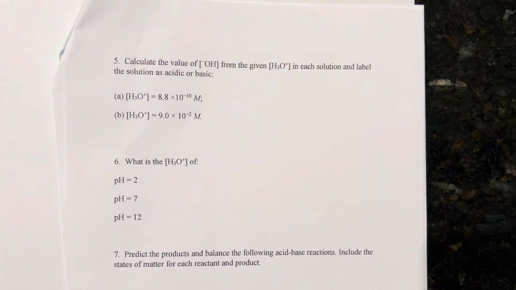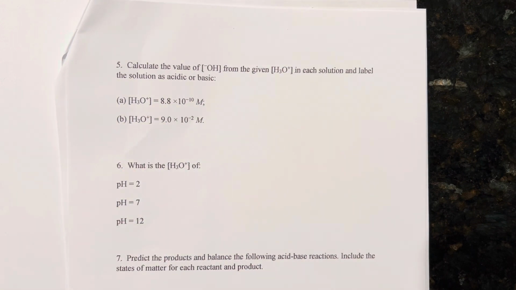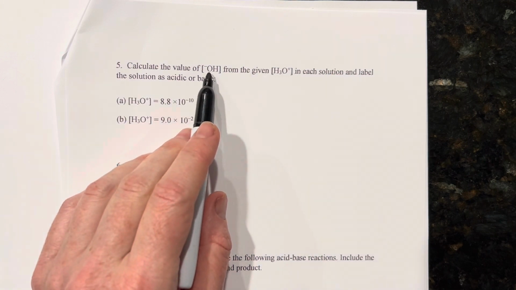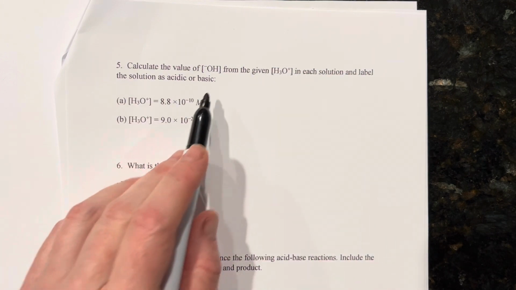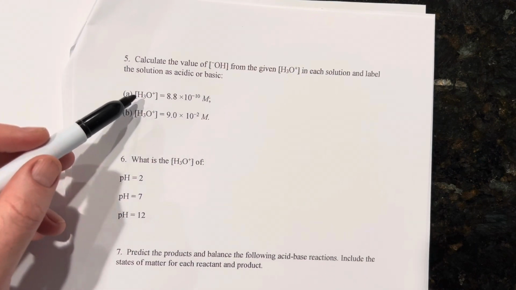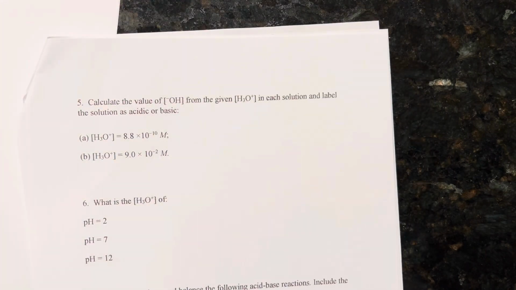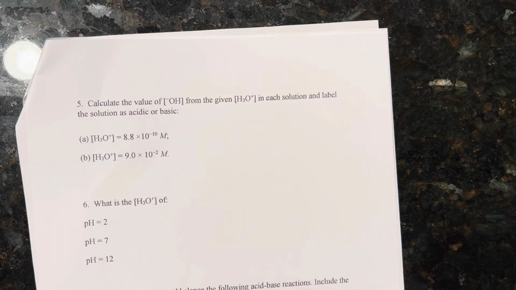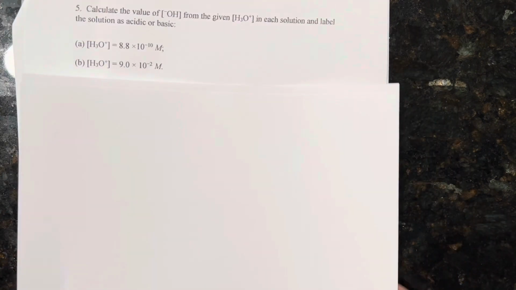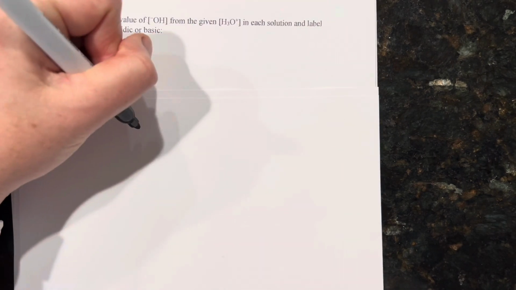Now we can already guess the answers, but I want to get them exactly right for this stuff. Okay, remember, it says calculate the value of OH minus from each H3O plus and label it as acidic or basic. There's so many ways we could do this. We can find the pH and then find the pOH and then find the OH minus concentration, or we know the following. In fact, let me write them down. I know some of you guys are nervous about this. Again, the front page of the exam is already posted for you, so you can look at all these equations. Nevertheless, we'll do them right now.